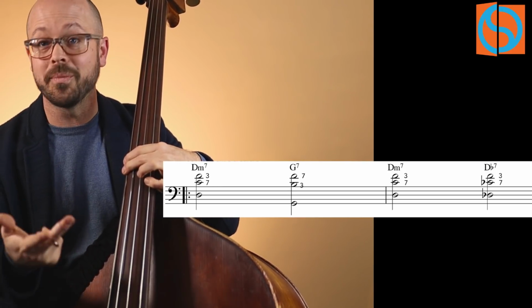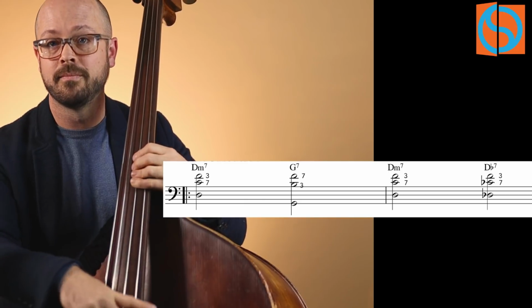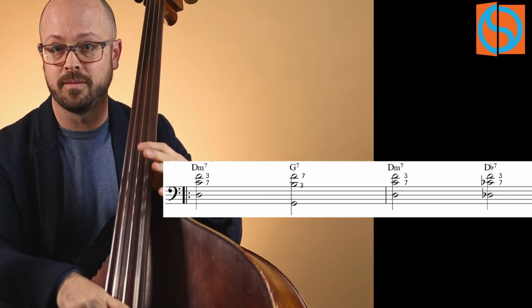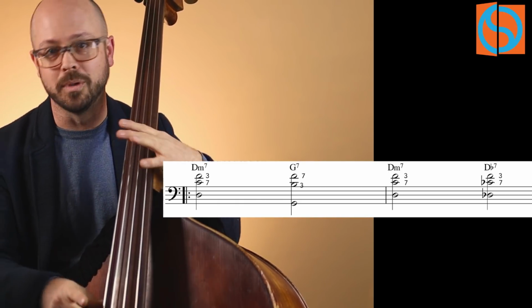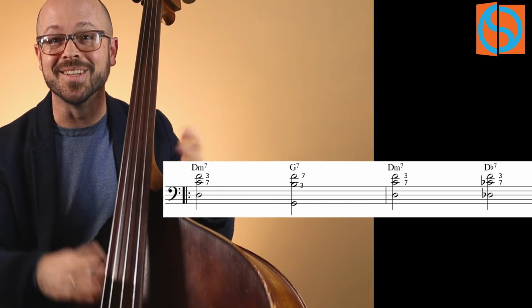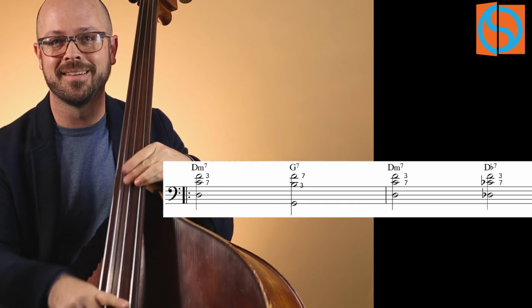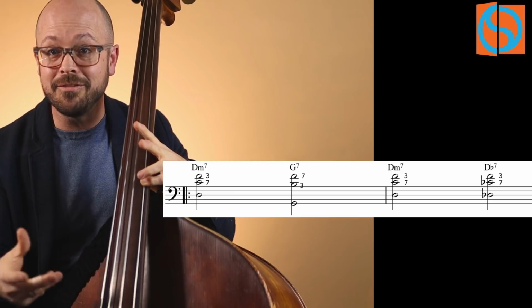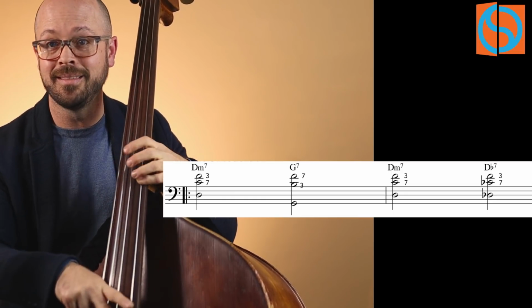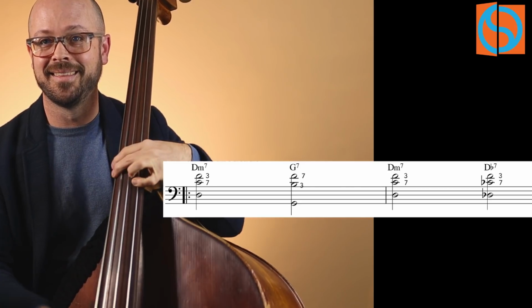So we're going from something like this, D minor 7 to G7. And it typically would go to 1, right? All right, cool. So D minor 7 to D flat 7 now. And it works that way too.